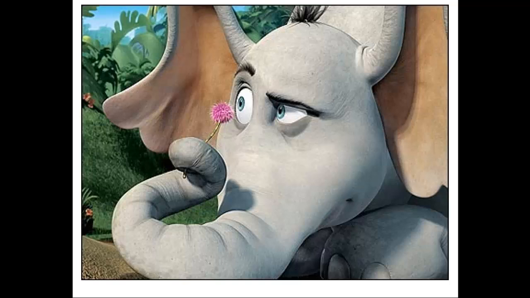Horton finds a society living on a dust speck, on a clover that he picks out of the ground, and he can hear them because of his big ears. If you think about that just a little bit, thinking about universal space and whatnot, we can scale things up and down as much as we want.